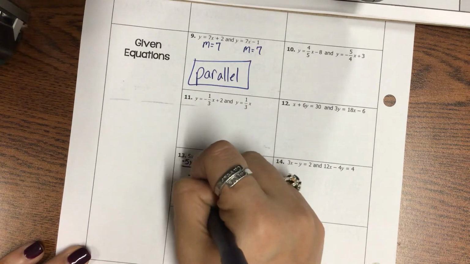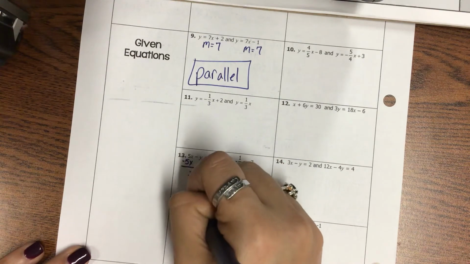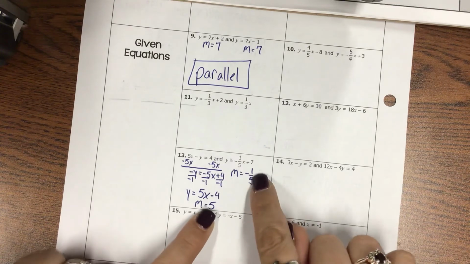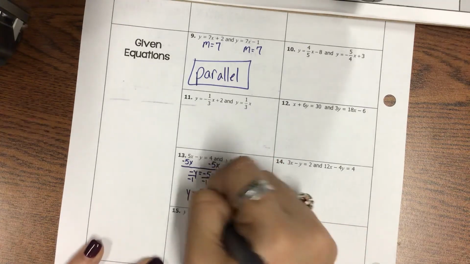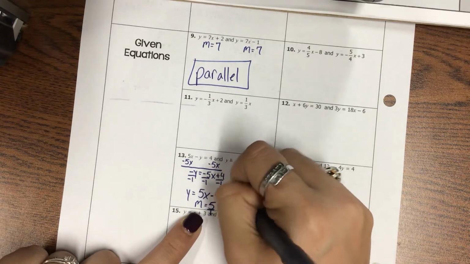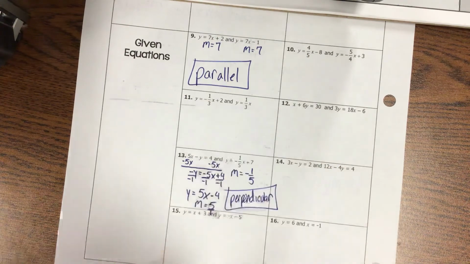Y equals 5x minus 4. My m right here is a +5. My fractions are flipped because that would be 5/1. One is positive, one is negative. So these 2 lines are perpendicular.